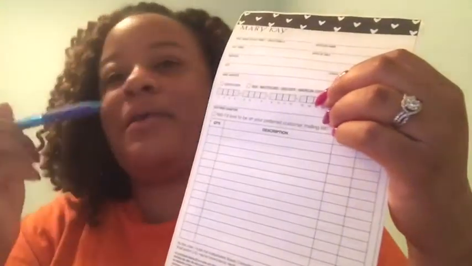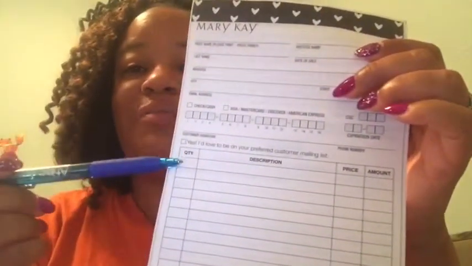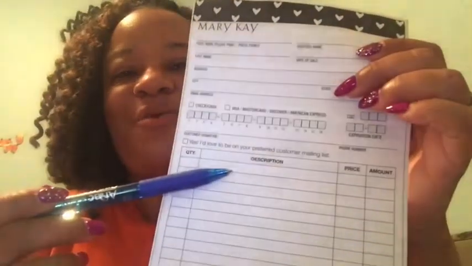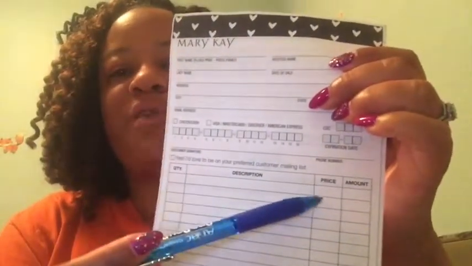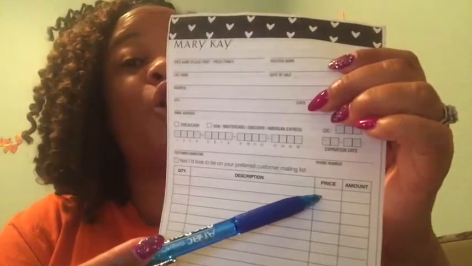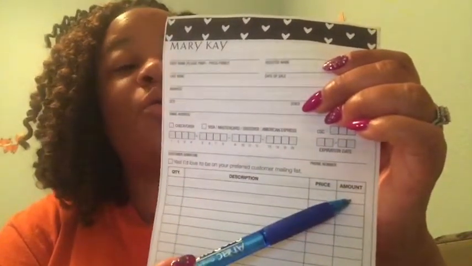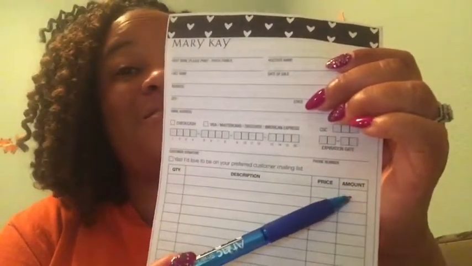So for instance, we're going to say that this person wanted, let's see, I don't know, 1 bottle of oil-free eye makeup remover. Then I'll put the number 1 there, and I'll put in oil-free eye makeup remover. It's $15. But if they wanted 2, I'll put the number 2 in there, and put down that they want oil-free eye makeup remover. The price is $15 per bottle, so the total there would actually be $30. Does that make sense? I hope so.